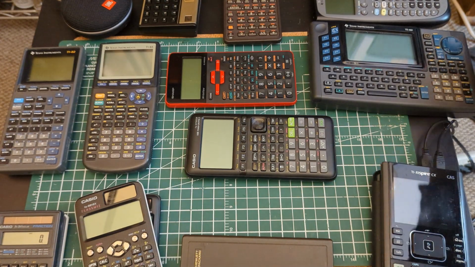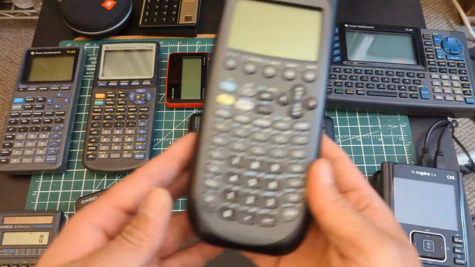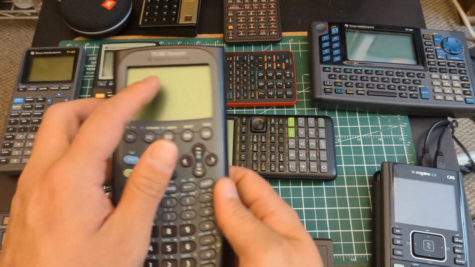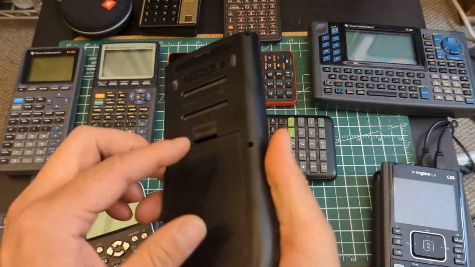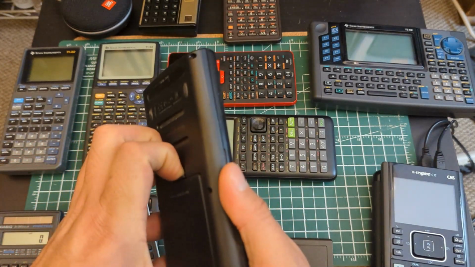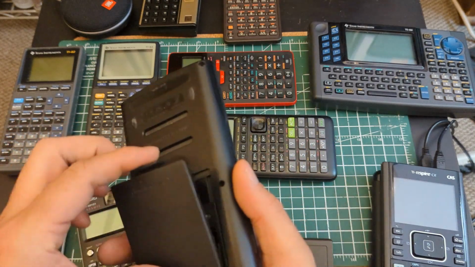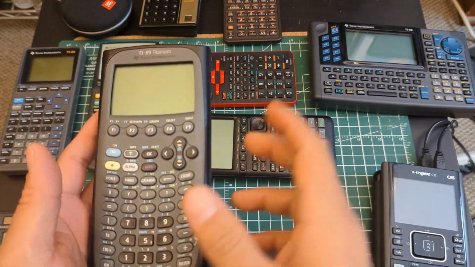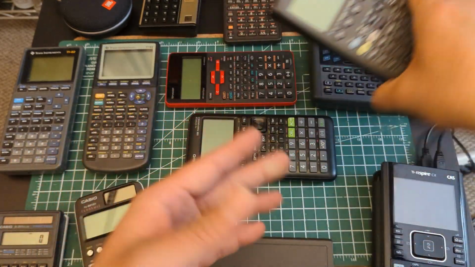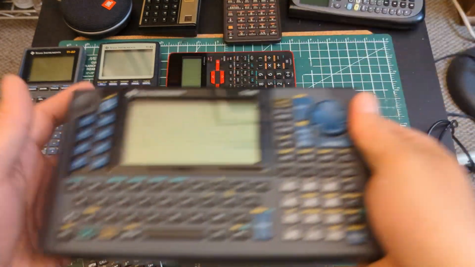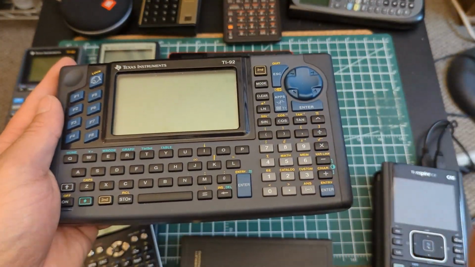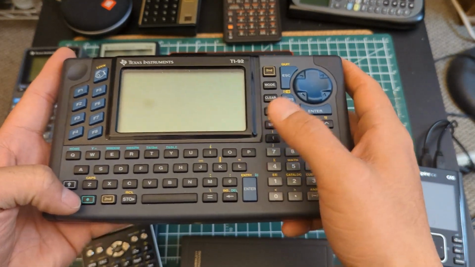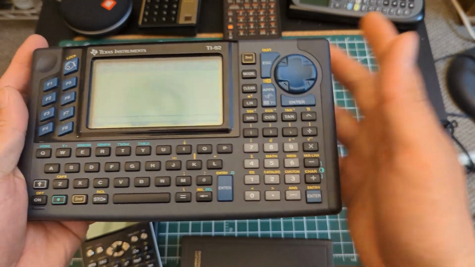Stepping back in time, well, this is kind of similar to the Casios in that I have a TI-89 Titanium, or I guess it's like a TI-89 Ti. I'm going to be honest, I kind of ran out of batteries to put in all of these things to have them going at the same time. But this is pretty much just the new version of this. So if it works on the TI-92, it's going to work on the 89, I would assume.